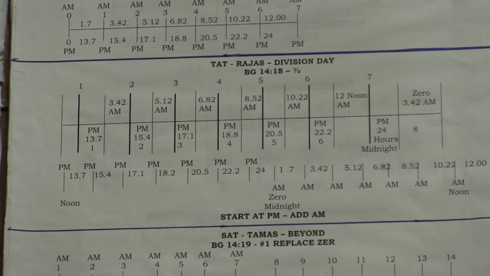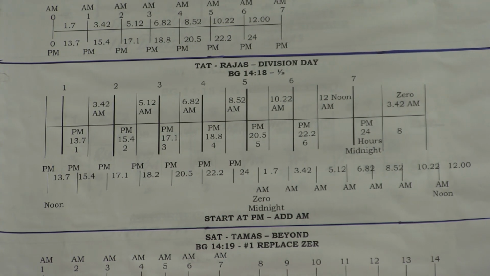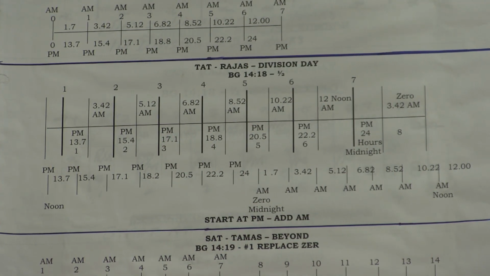Matthew 28:7. Go quickly and tell his disciples he has been raised from the dead. And behold, he goes before you into Galilee. There you will see him. Behold, I have told you. Time started at death, PM.